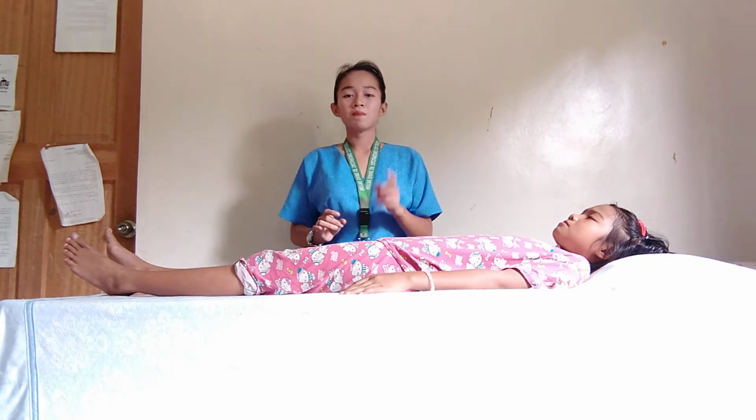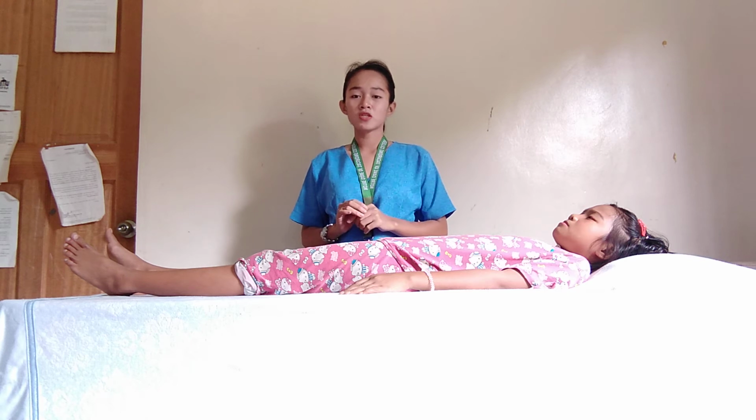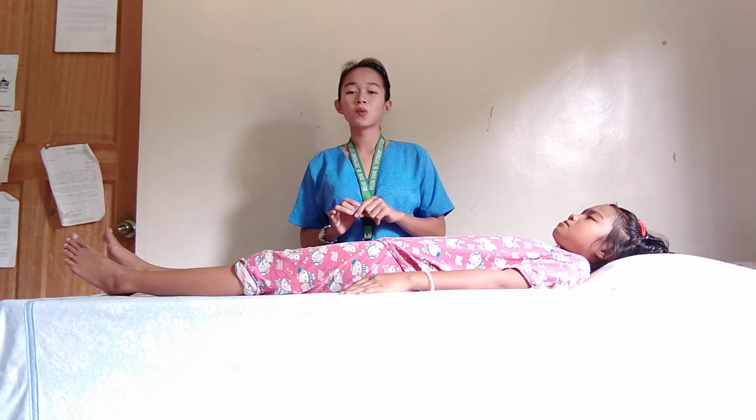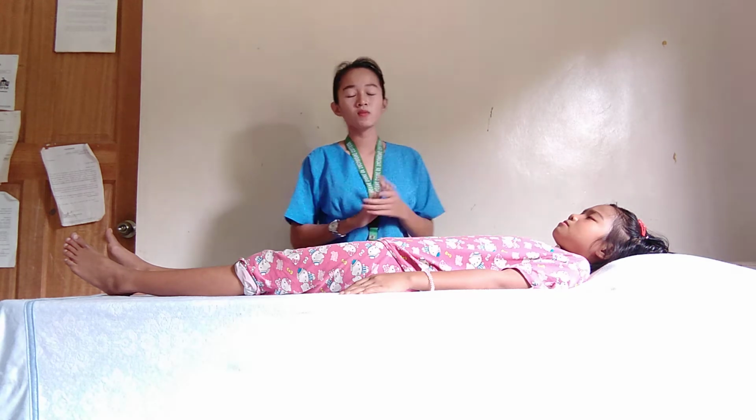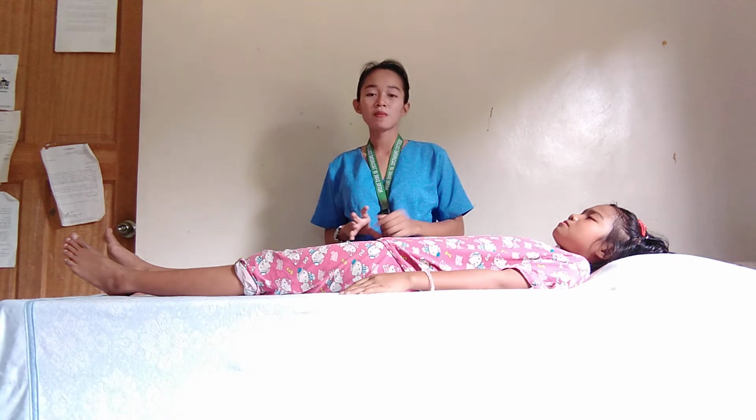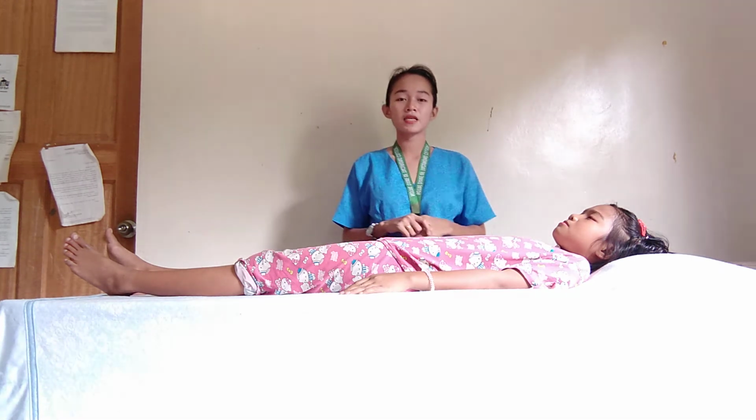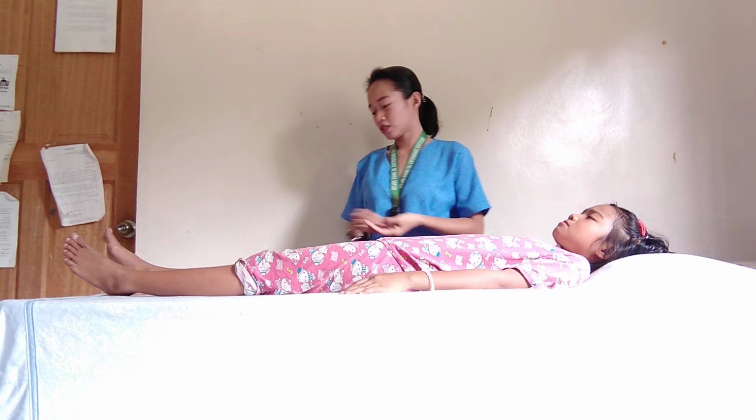Okay, the next is to palpate the calves for firmness or tension of the muscle, the presence of edema over the dorsum of the foot, and areas of localized warmth. The normal finding is no edema, calves are firm. The abnormal finding is a warm area, positive edema in one or both legs.